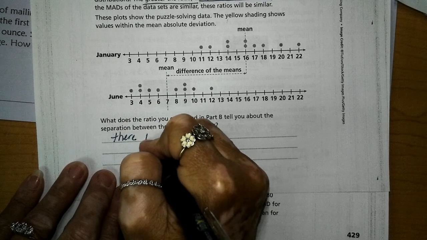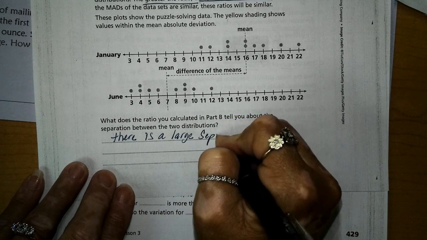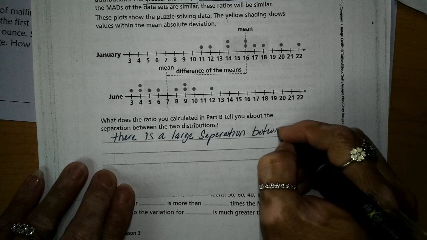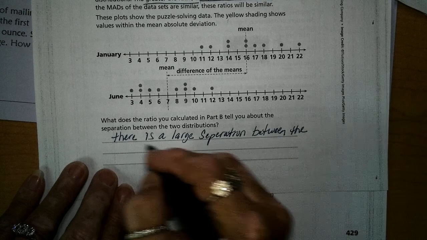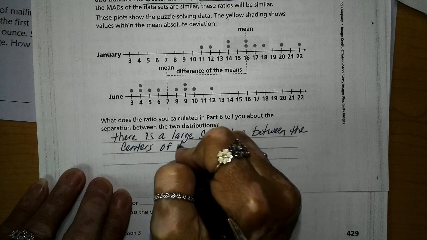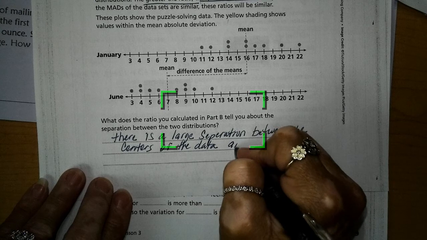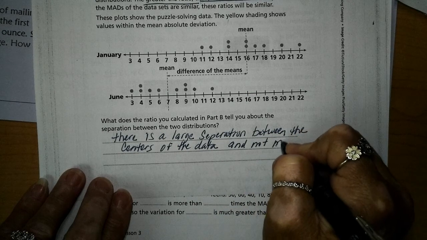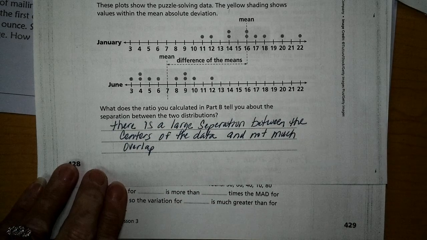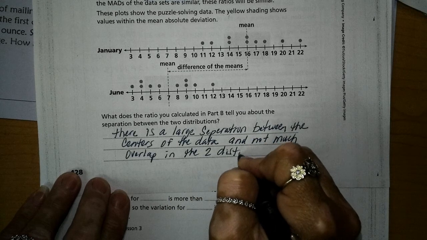There is a large separation between the centers of the data and not much overlap in the two distributions.